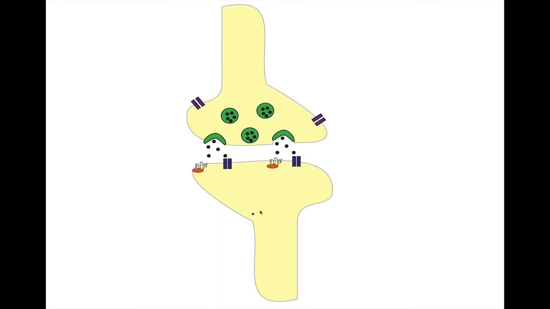First, we'll need to introduce the players. We have here two neurons, the presynaptic neuron, the postsynaptic neuron, and the synaptic cleft, which separates them. At the terminal of the presynaptic neuron, there are two features we should attend to.